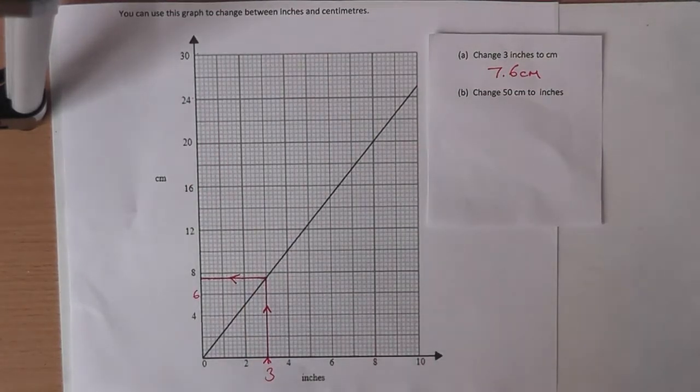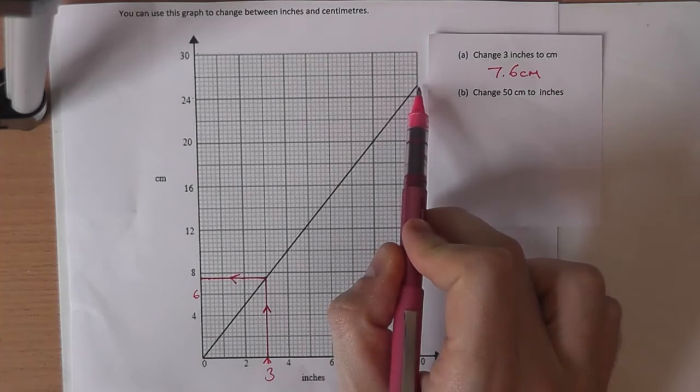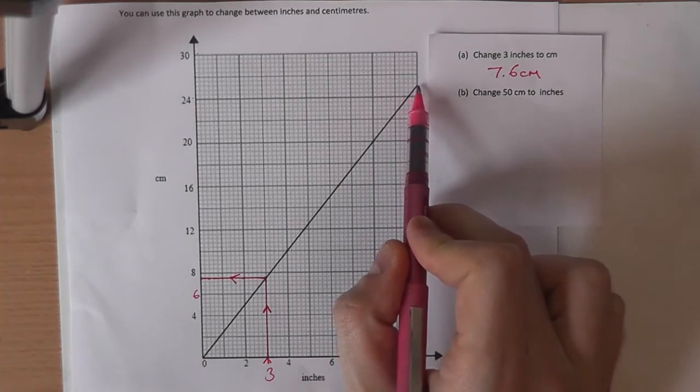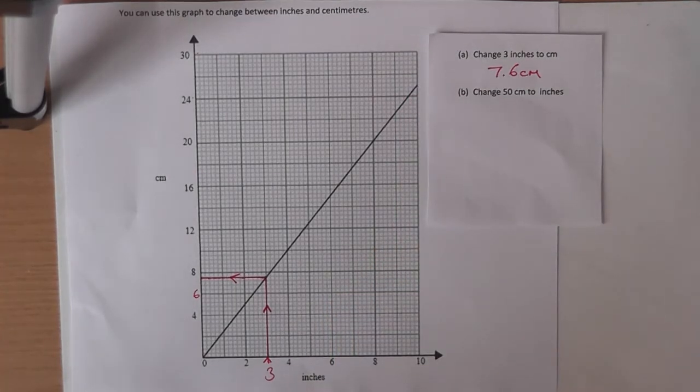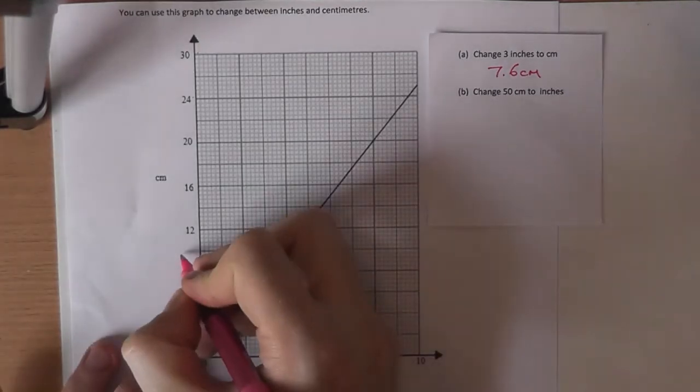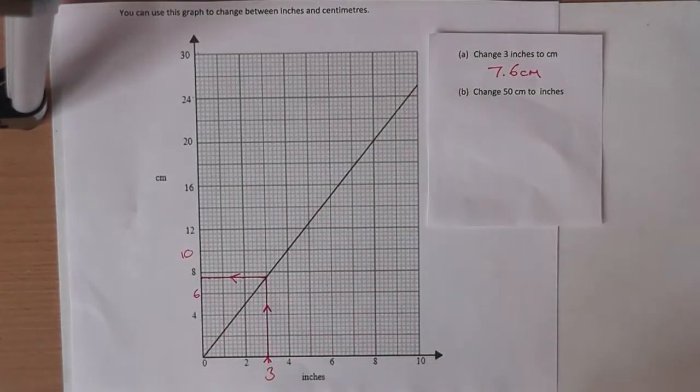The largest number on the scale is 30, but actually it stops somewhere before that anyway. It stops just after 24. So we've got a little bit of a problem. We can't directly read 50 centimetres off the graph. So we're going to have to think cleverly. We're going to have to choose something else to read off there. So I'm going to choose to read 10 centimetres off the graph.